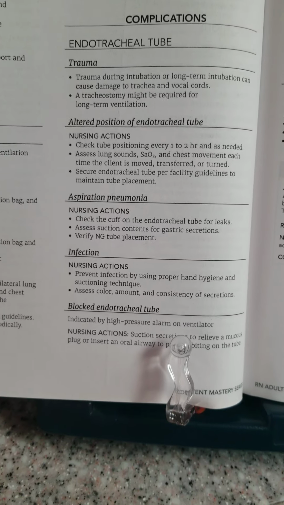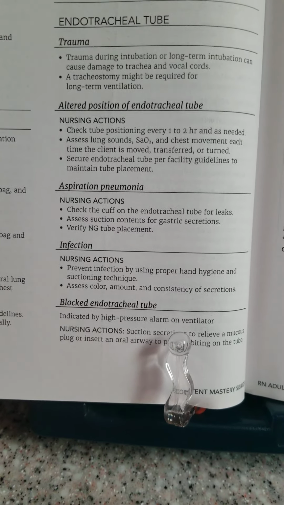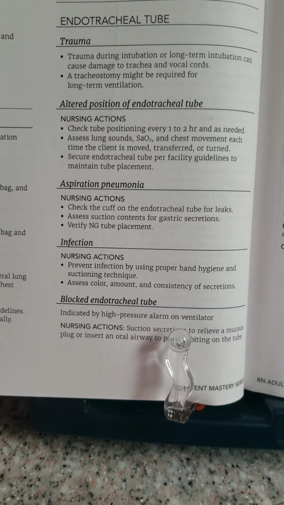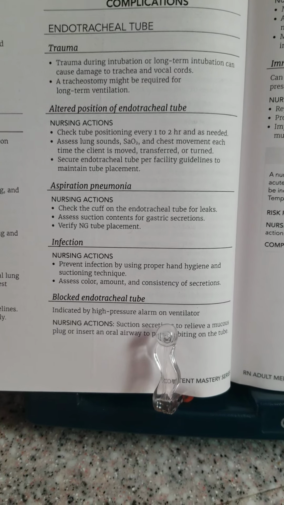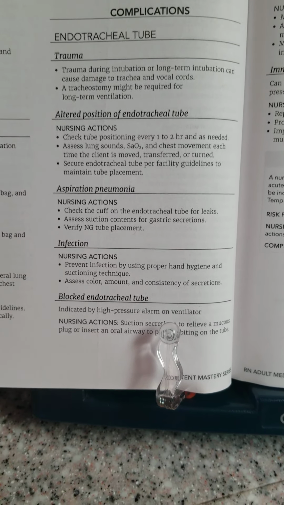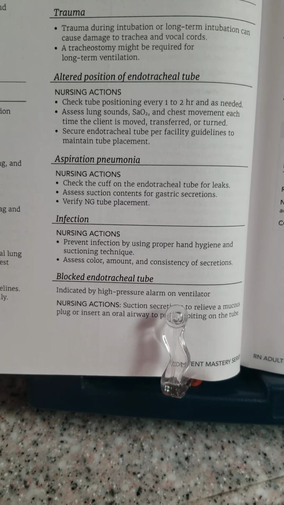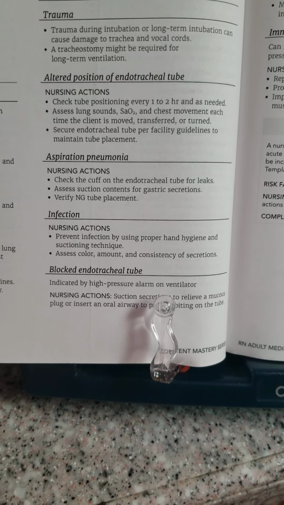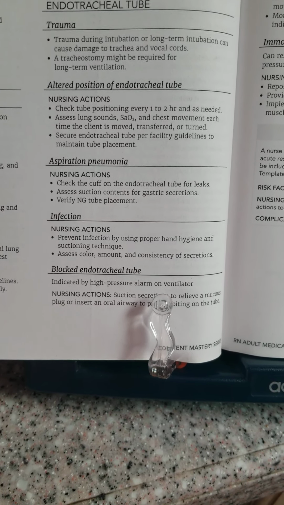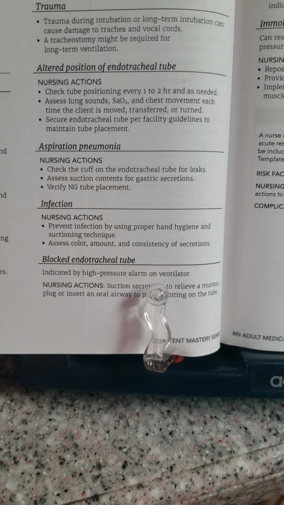Aspiration pneumonia is another complication that could occur. Nursing actions would be to check the cuff on the endotracheal tube for leaks, assess suction contents for gastric secretions, and verify NG tube placement. Infection can occur. Nursing actions are to prevent infection by using proper hand hygiene and suctioning technique, and assess color, amount, and consistency of secretions.